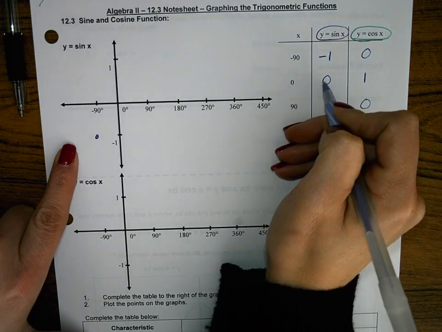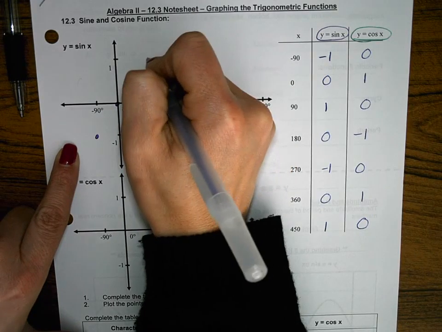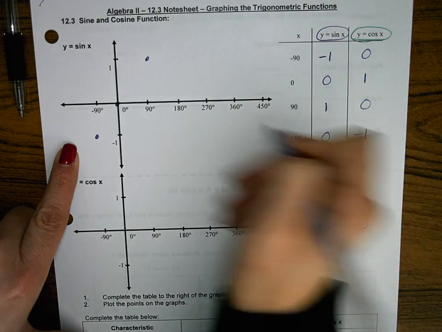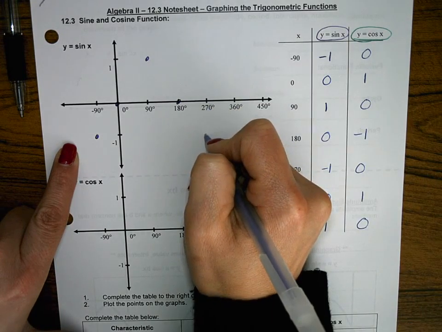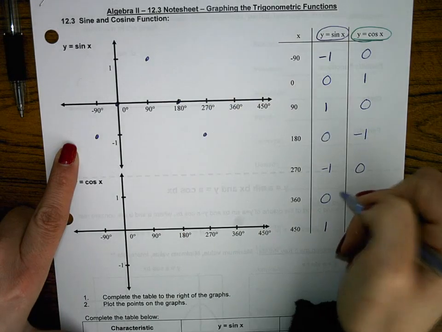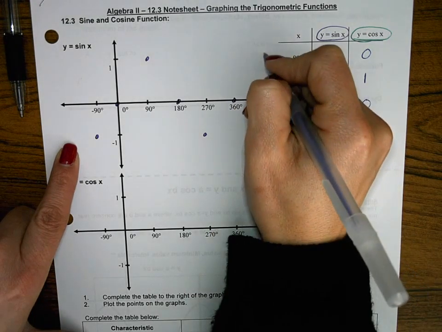At 0, I'm going to be at 0. At 90, I'm up at 1. At 180, I'm at 0. At 270, I'm at negative 1. And at 360, I'm at 0. And at 450, I'm up at 1.